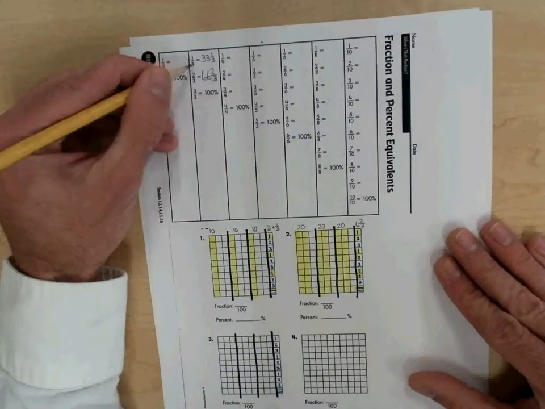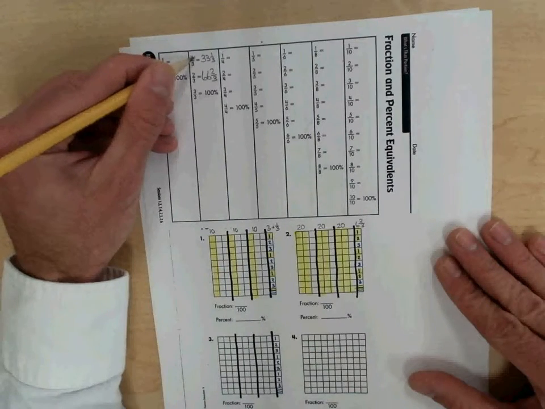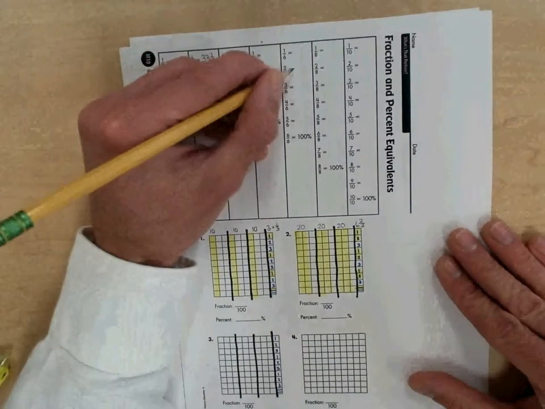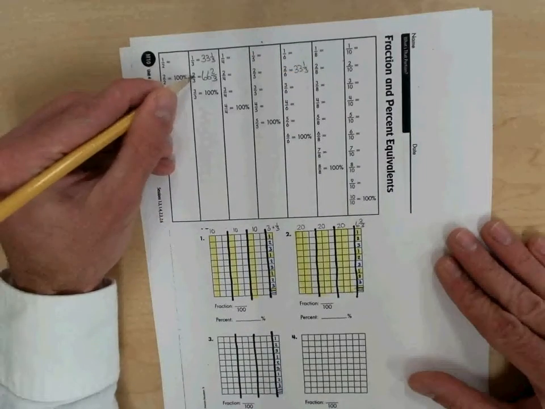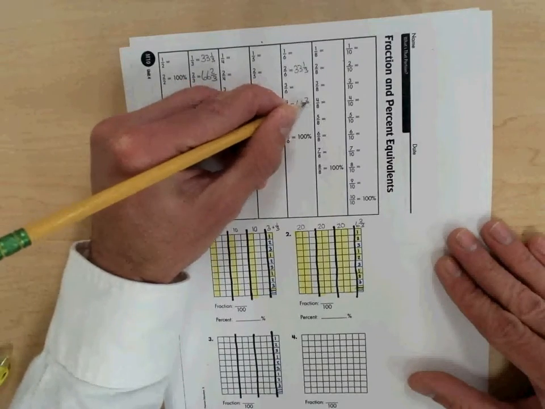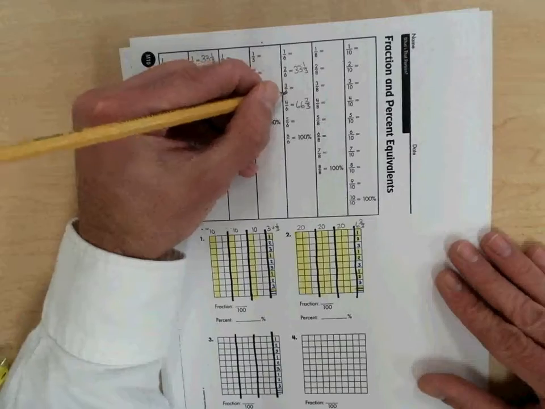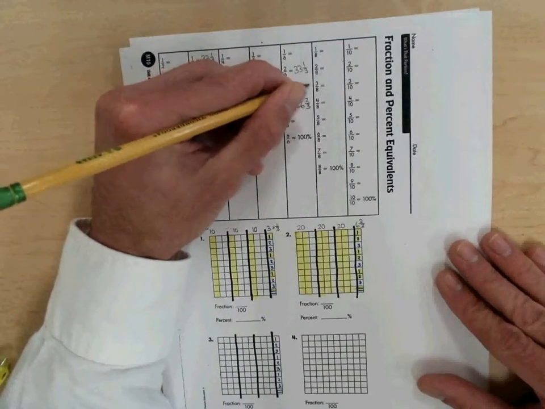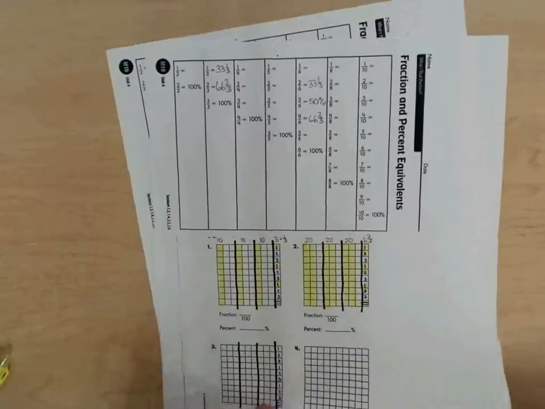Then I want to say, okay, what has a relationship with a third? Well, if I double this, I try to find the equivalent fraction. 1/3 would be 2/6, so I know 2/6 is 33 and 1/3, and I know that 4/6 is 66 and 2/3. So I filled that in already, and I know that 3/6 is already 50%. So the only ones that I really need to know are 1/6 and 5/6.